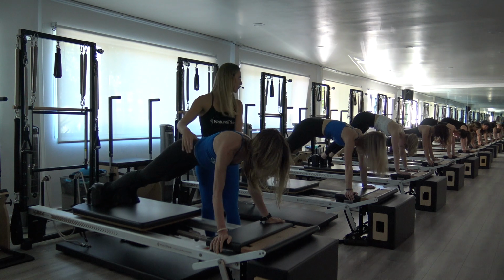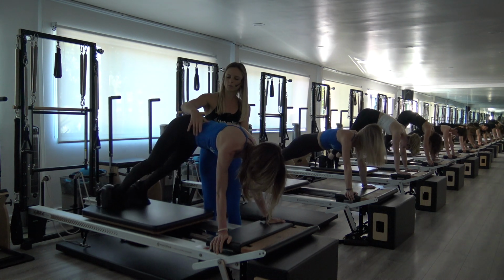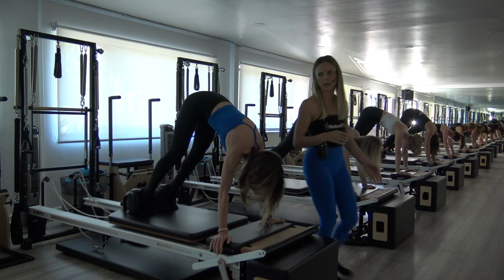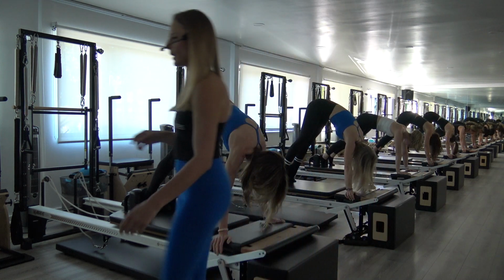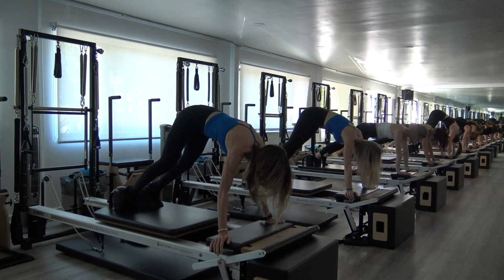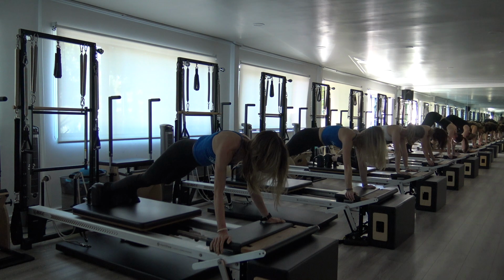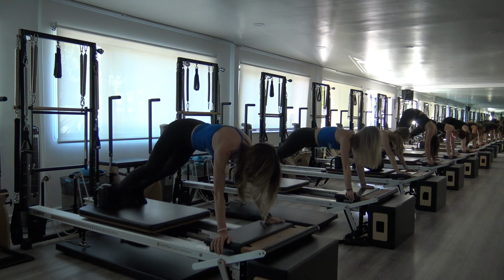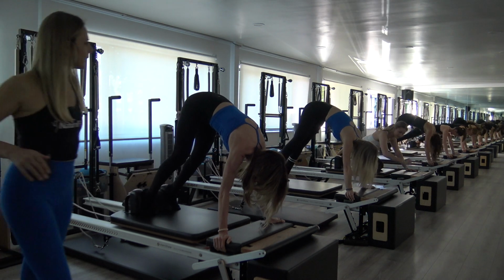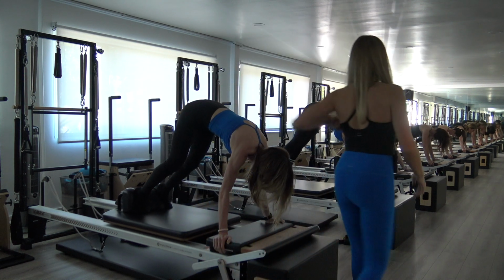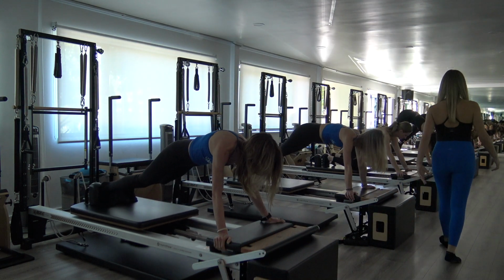Inhale. We're going to do 5 more here. Squeeze the core, pull it in. 4, 5. Inhale to go back. So slow and deep squeeze. For 4. Inhale. Exhale, squeeze for 3.